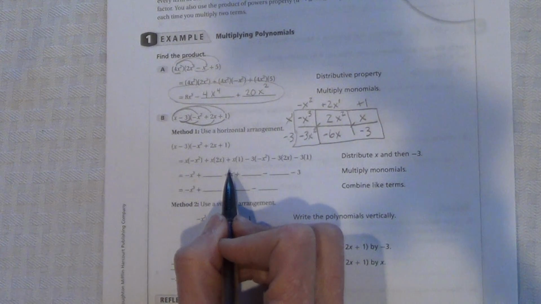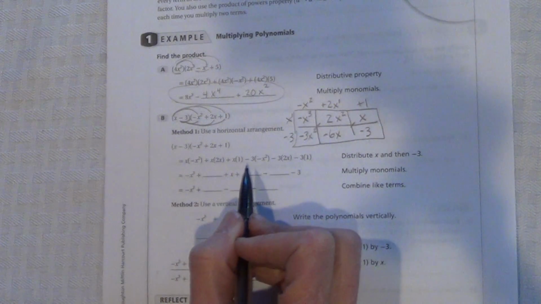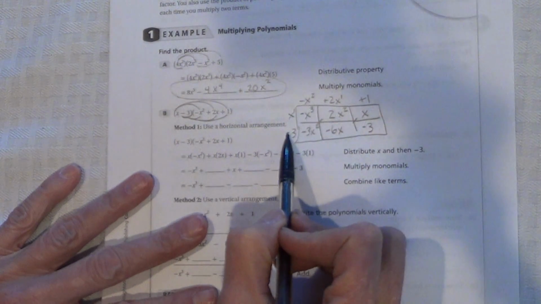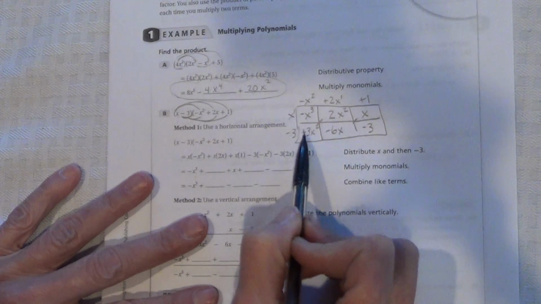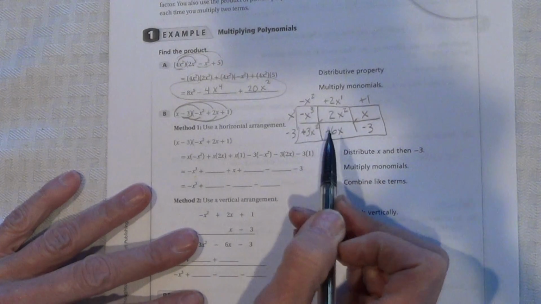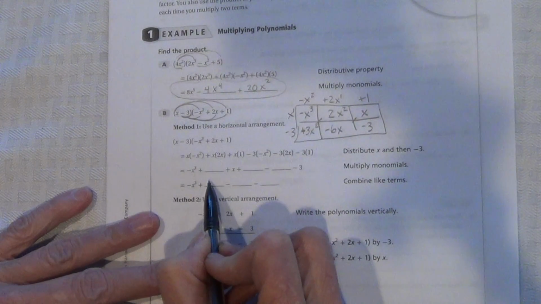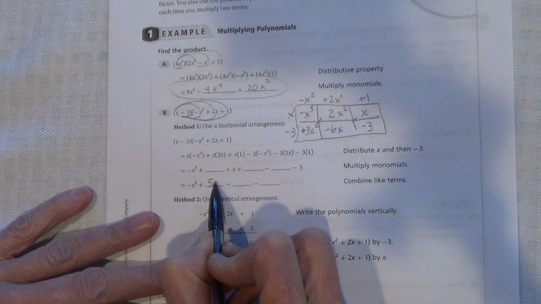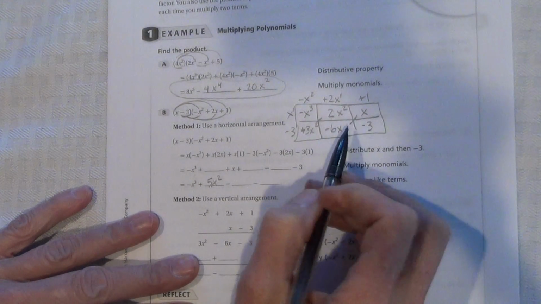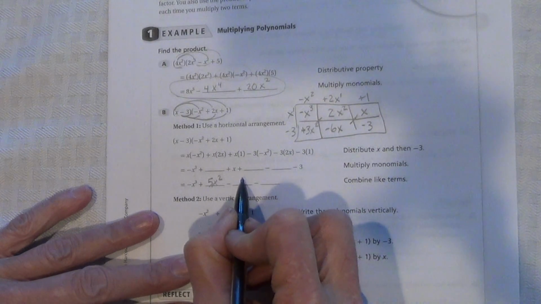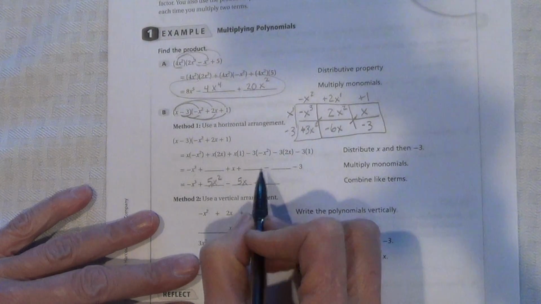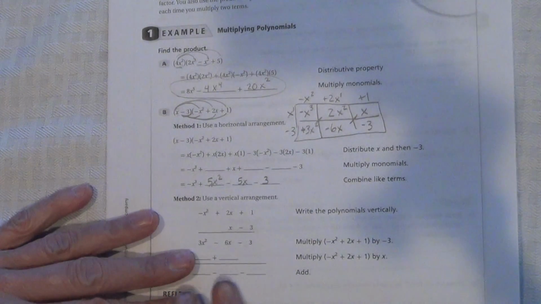Looks kind of funny for a minute. Oh, I see why. A negative times a negative is a positive. So that is a +3x squared. So +3x squared and +2x squared would be a +5x squared. x and a -6x would be a -5x, because this was positive, you subtract them, and then -3 is left at the end. So you can do it either way.